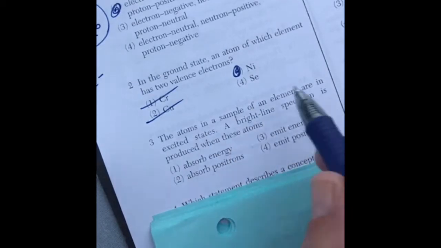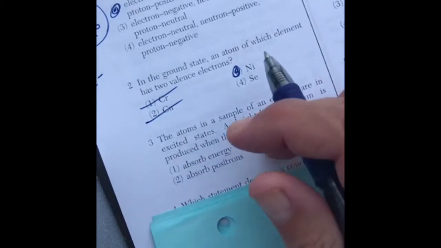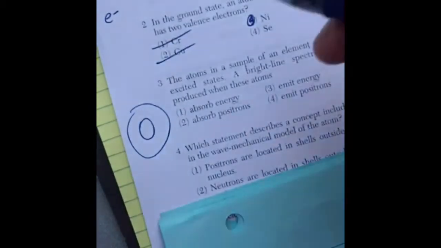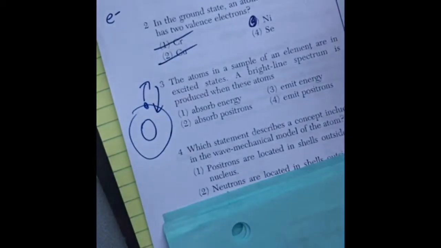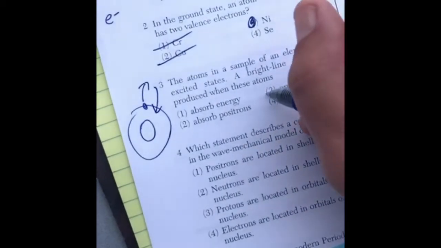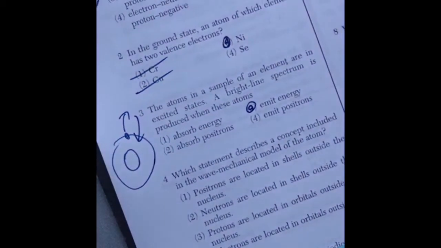The atoms in a sample of an element are in excited states. A bright line spectrum is produced when the atoms. When you have an atom, here's your nucleus, here's the orbitals. If you have an electron here and it jumps out, when it returns back to ground state, it will release energy, and that will give you the color. So it's when it emits energy.